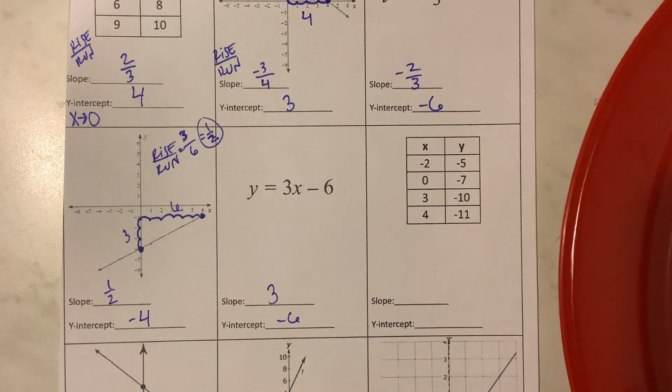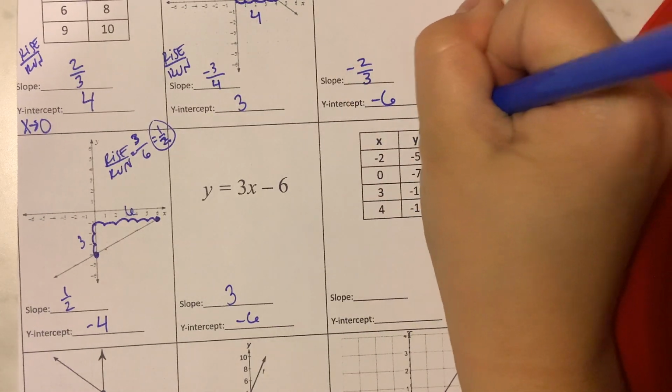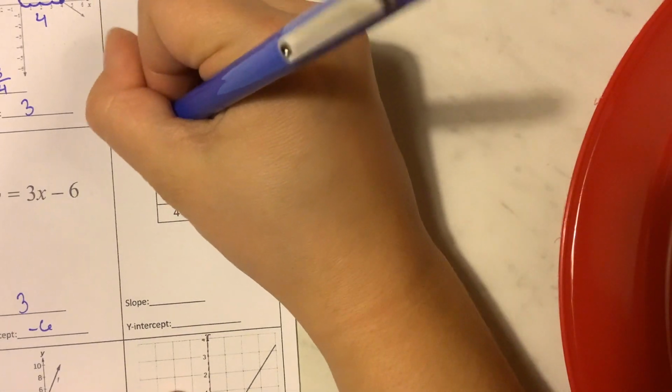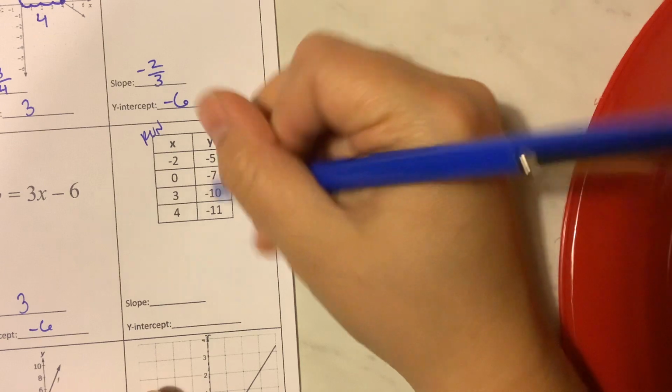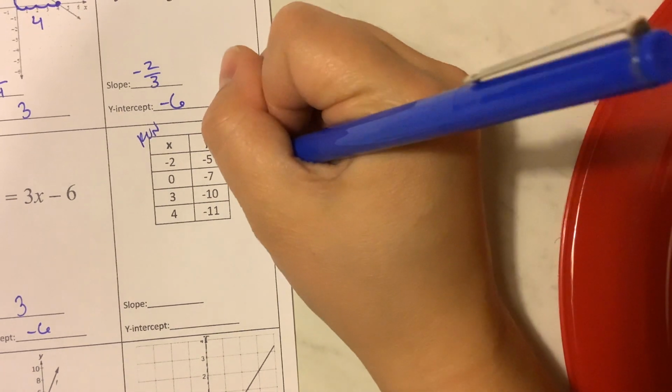All right, let's look at this table. We haven't had a table in a while. So I remember that my rise is on this side. I'm going to scoot it over here so I can write better. And my run is over here. And I'm dealing with negatives now, so remember that your calculator might help you on this.